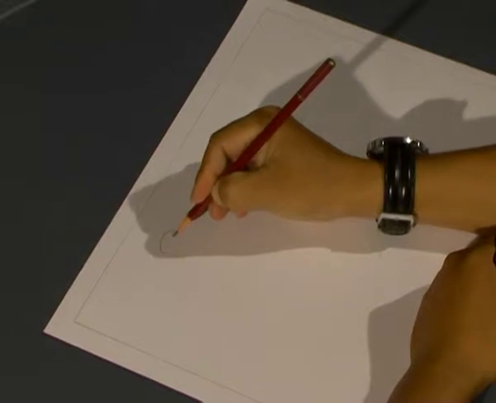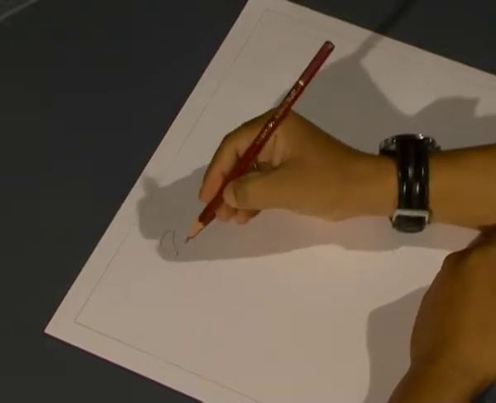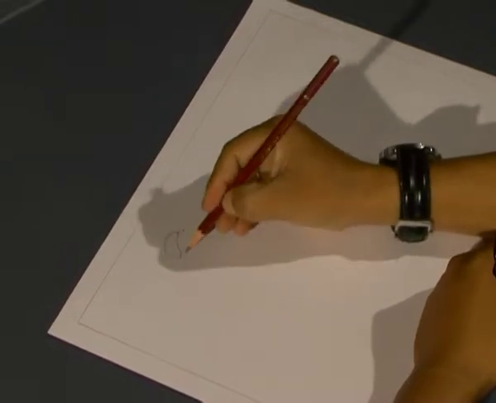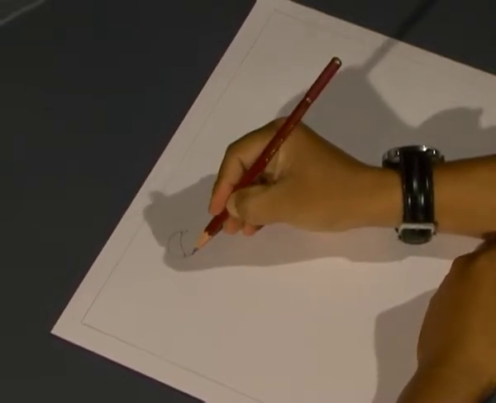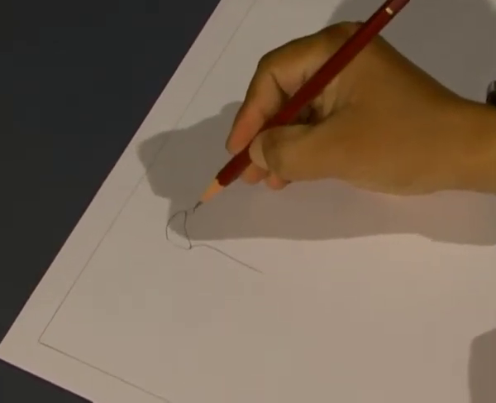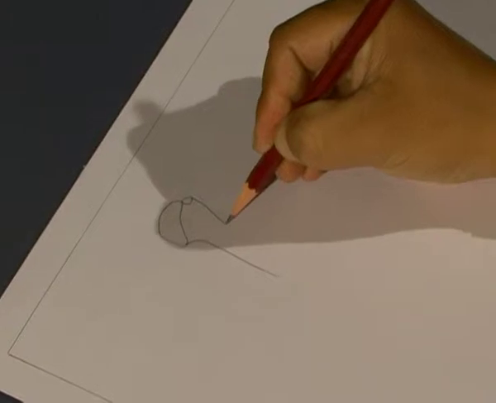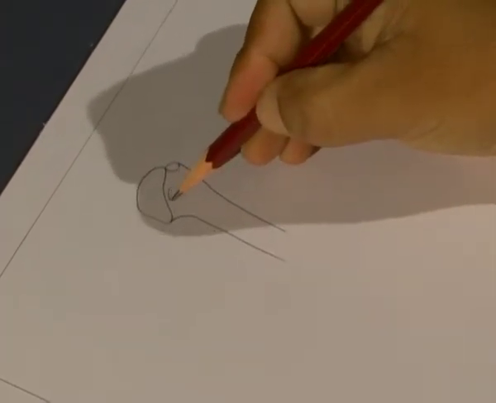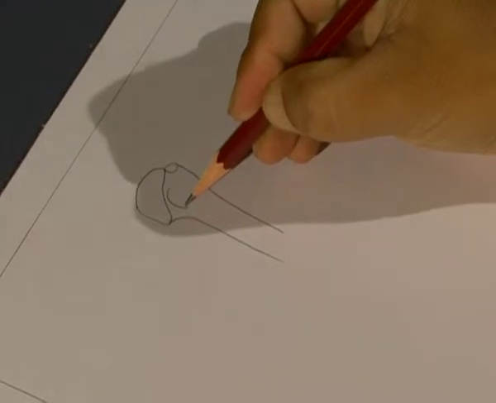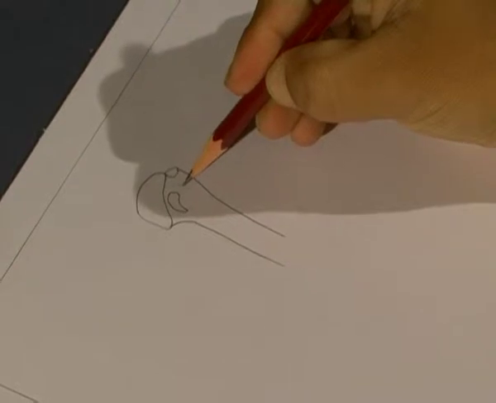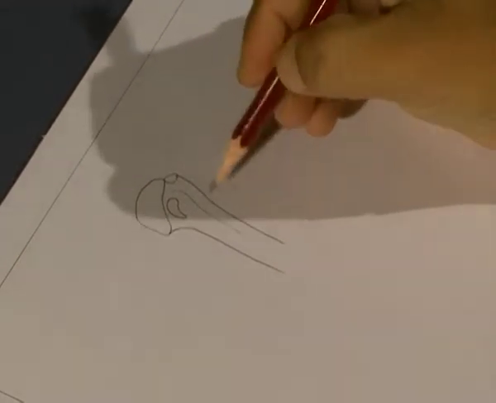The drawing should be a freehand drawing. However, when I say freehand drawing, the drawing should be proportionate to the size of the bone. It should not be too large, which doesn't correspond to the size of the bone, or too lengthy, again, which doesn't correspond to the length of the bone.